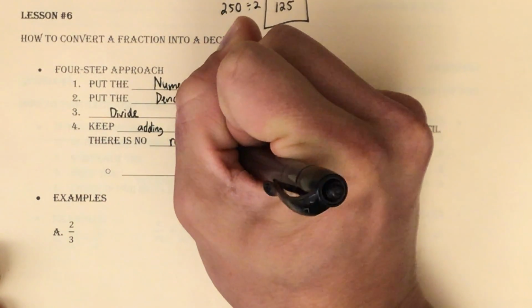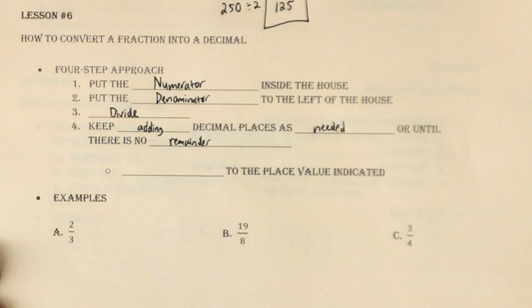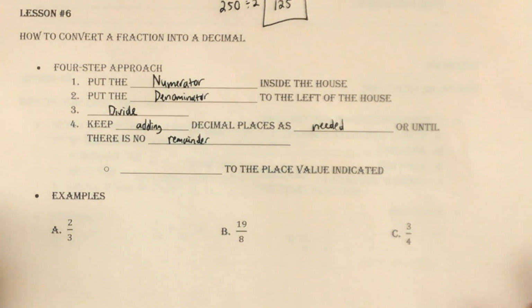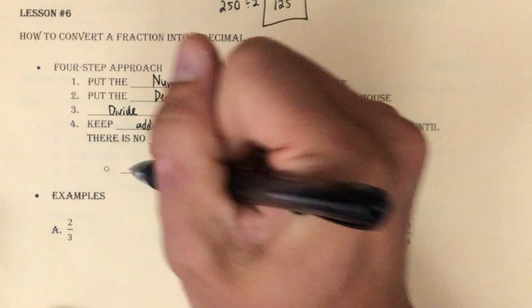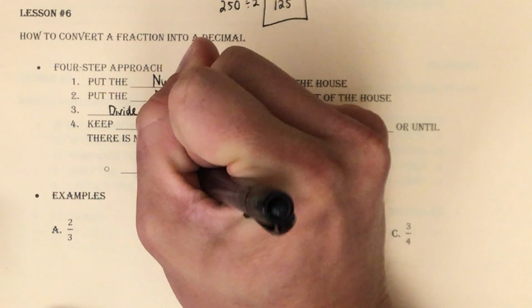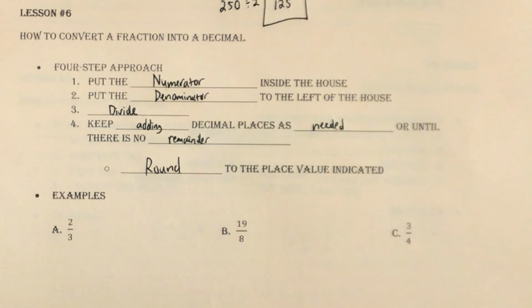So once we figure out that, hey, we've gotten it evenly in, then we're done, right? If we have to keep bringing zeros down, those imaginary zeros we've talked about previously, then we keep doing that. And then last thing we want to do is we're going to round to any place value that they indicate to us in the assignment, right? Now on the examples, I didn't indicate a place value, but we'll talk about that here in a second, what we want to do. All right, so we've got 3 examples here.